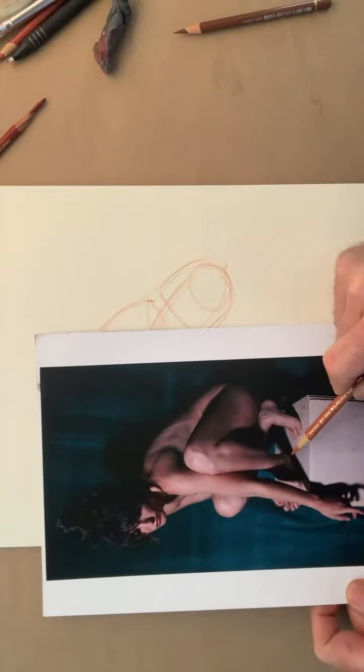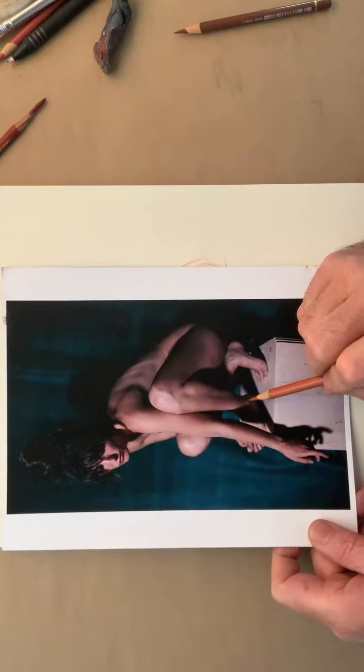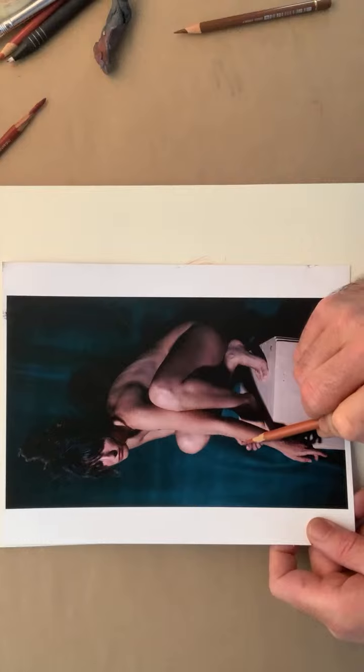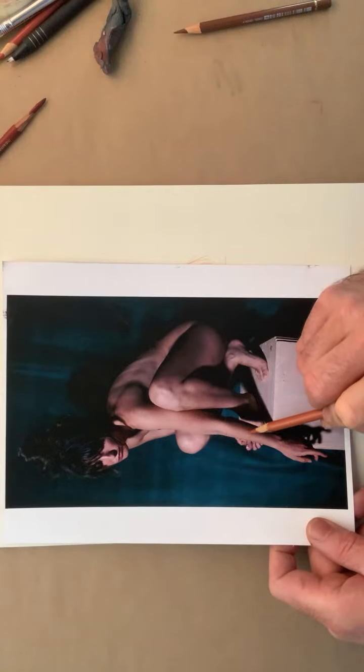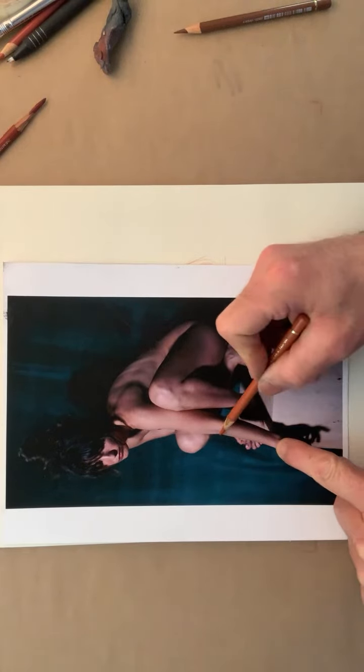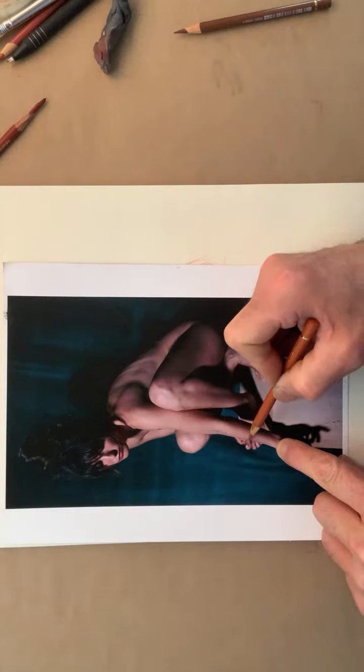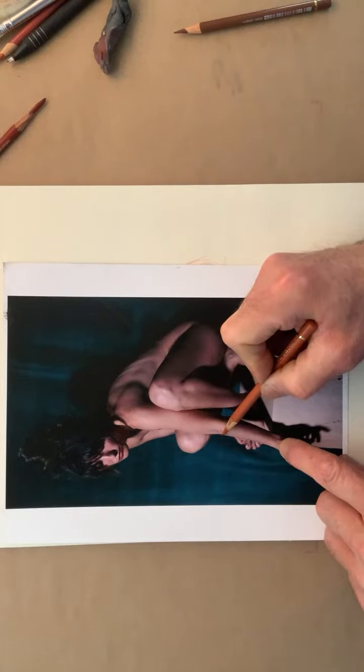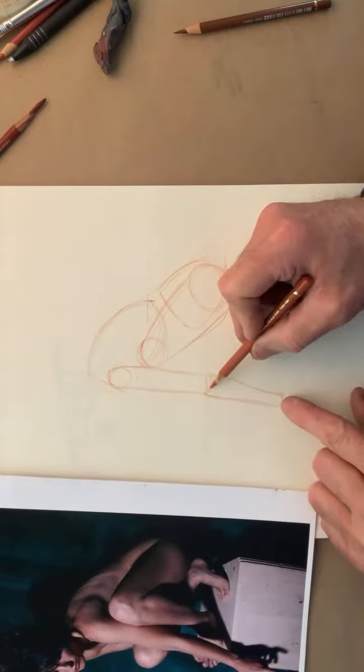And now the ankle, that's the ankle bone, see that? What is the ankle bone? It looks like it's kind of halfway between the top and the bottom of the forearm, see that? Here.